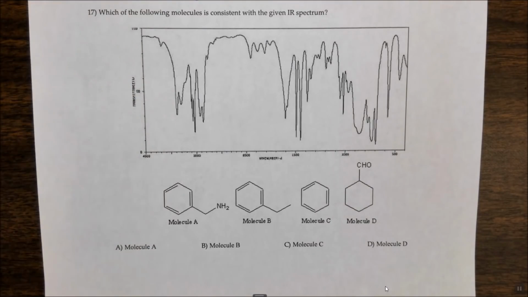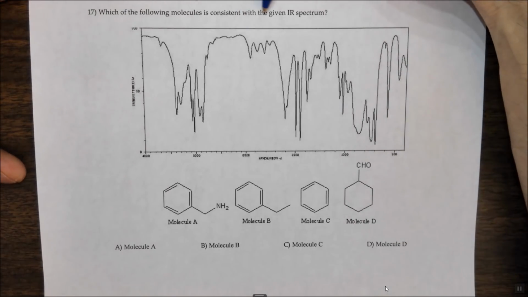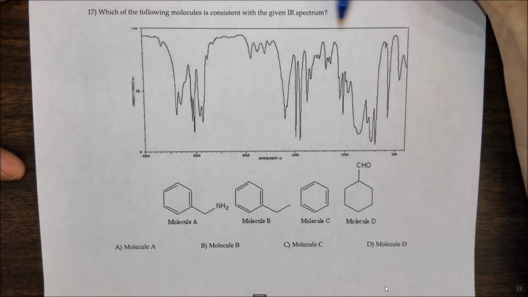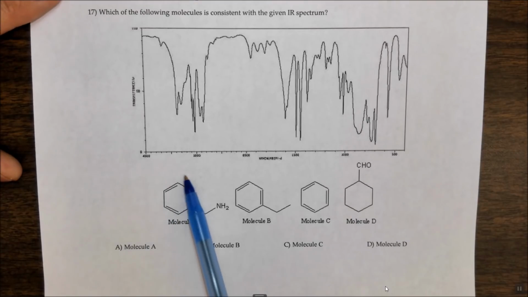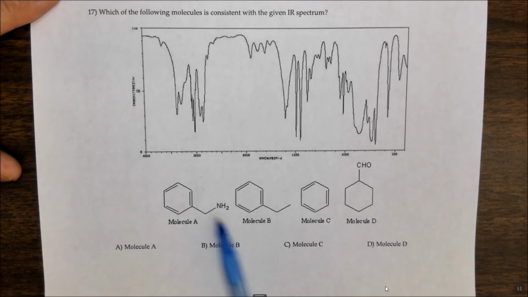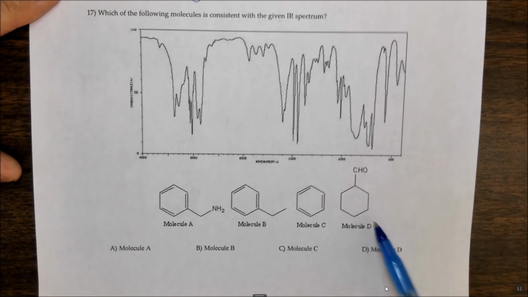All right, so now we have question number 17, which is similar to question 1. It says, which of the following molecules is consistent with the given IR spectrum? So we want to do a combination of things. We want to look at the molecules that we have, and we want to look at the IR spectrum. And you kind of can't do these independently of each other. So one thing I notice is we have aromatic CHs, okay, we have non-aromatic CHs.